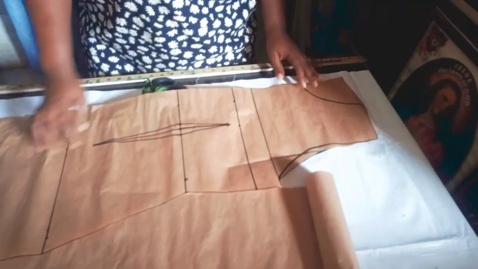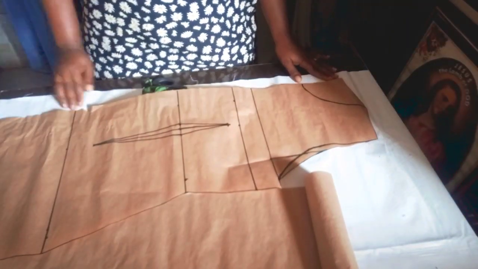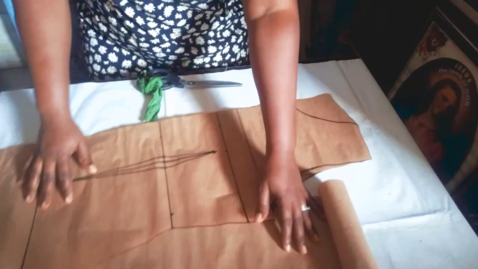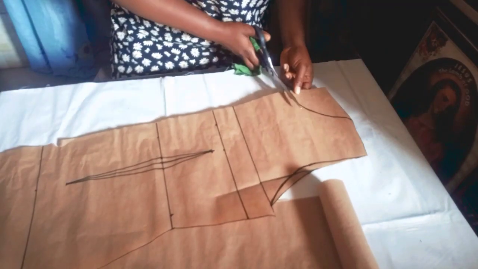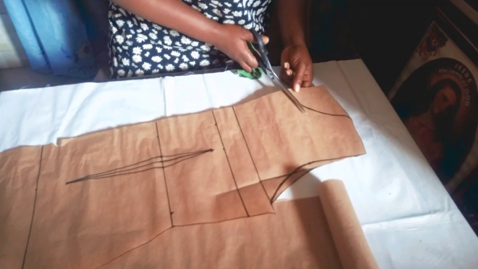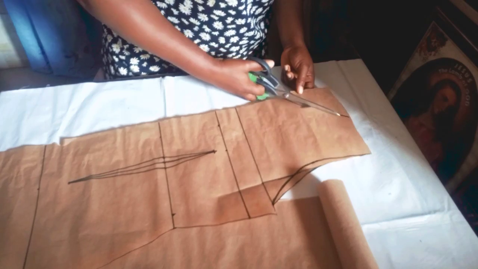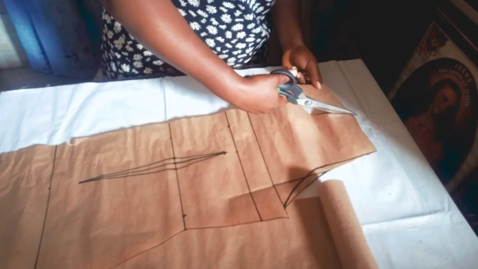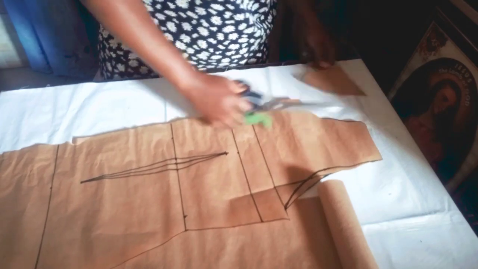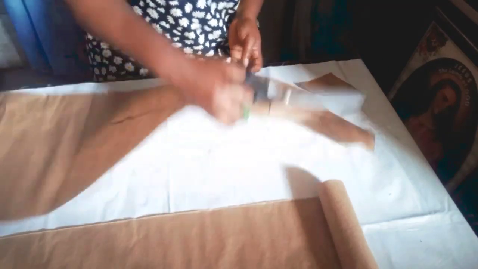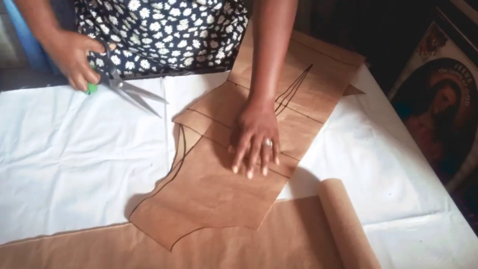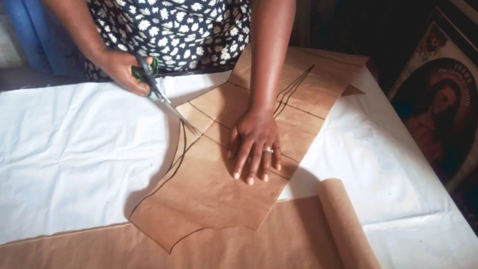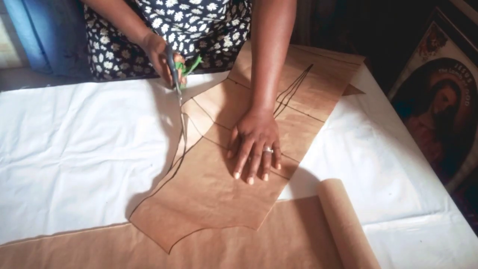So here I have my back and the front piece. Okay, so for the front, I will now go ahead and cut out this. So you have to separate the two before cutting out the front piece. If not, you'll be having the same thing. And I can now cut out my armhole for the front.